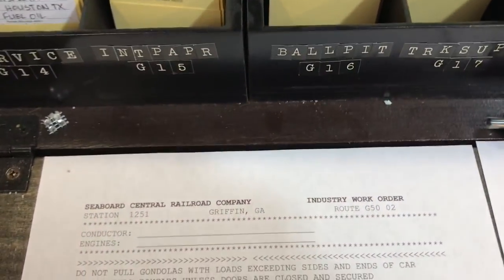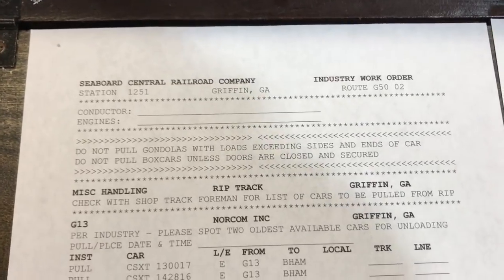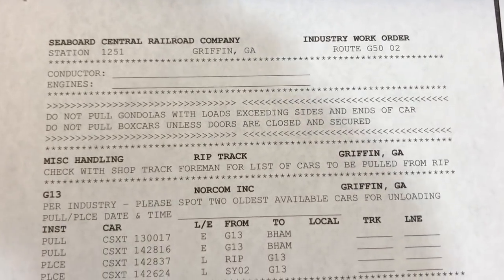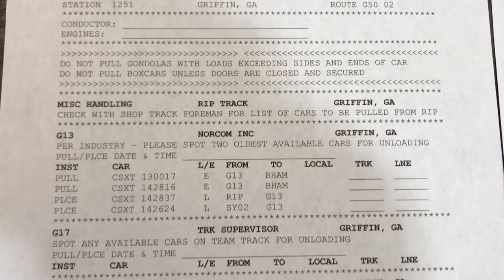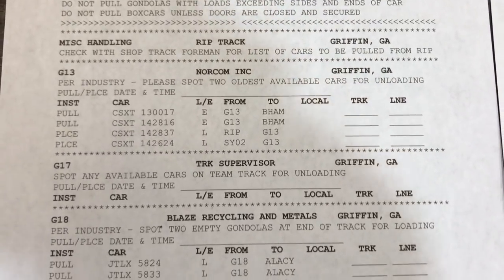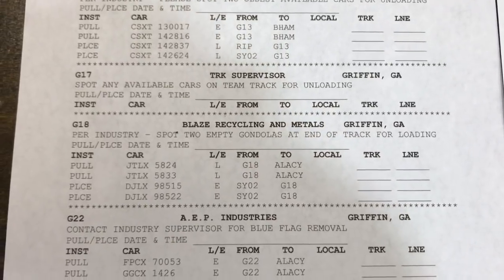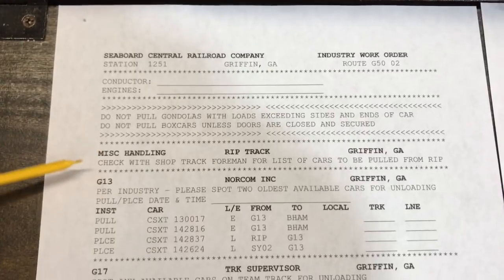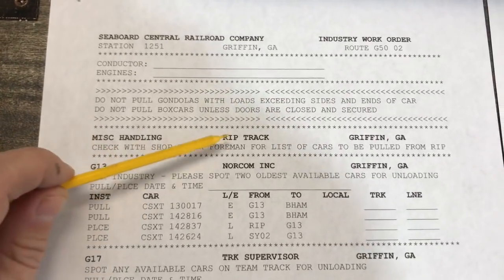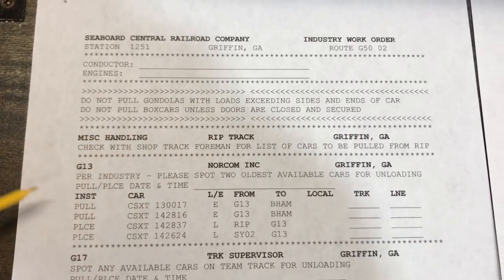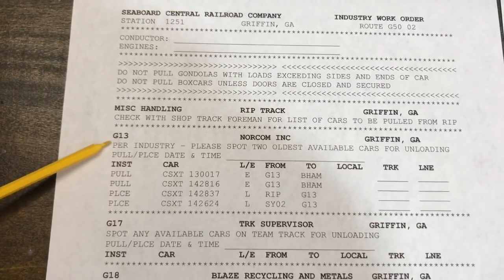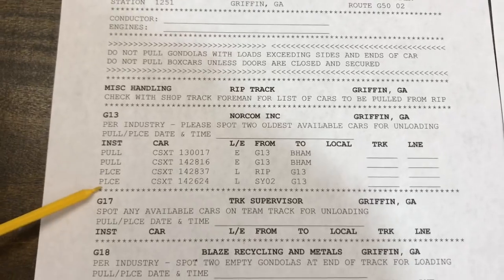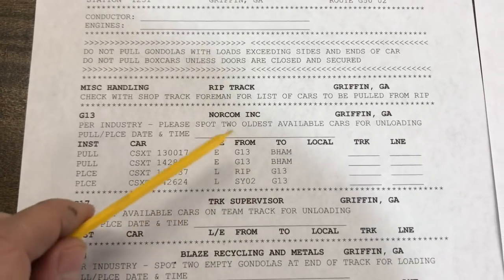Now the conductor gets a copy of an industry work order on all the locals based out of Griffin. And on this industry work order there's information about each industry that this particular local is responsible for. And if you'll look, it has things like the conductor needs to check with a rip track foreman. Here's G13, which is Norcom, and shows the pulls and the place cars.